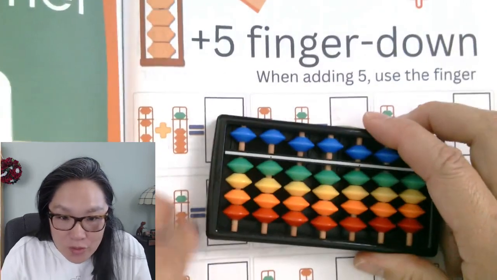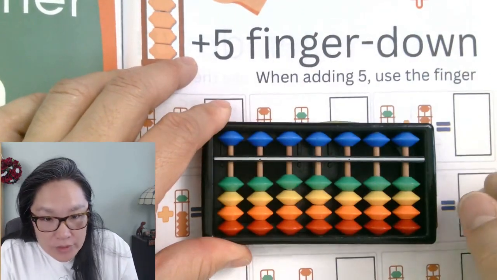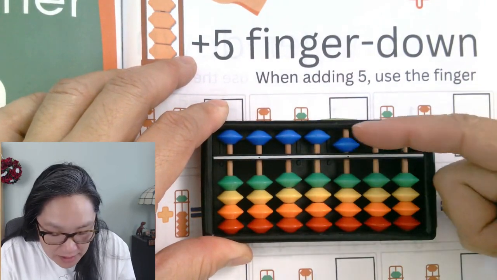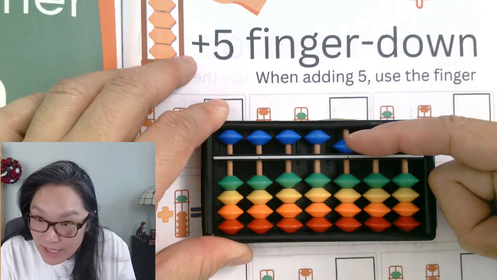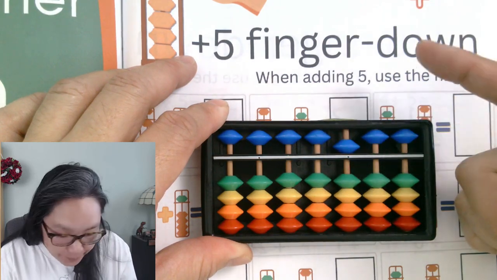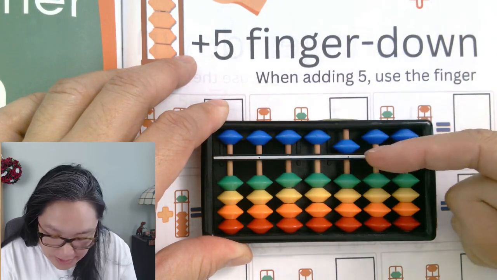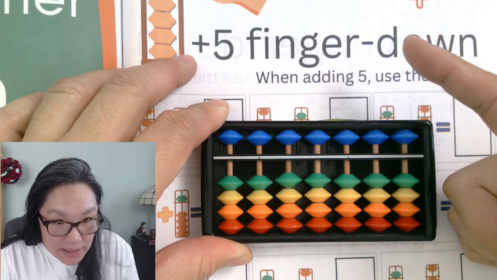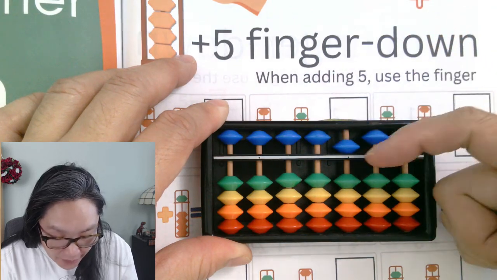All right, so we did 4, right? Now we're going to add the 5. Adding the 5 just means it comes down. So when it comes down like this, we're adding 5. How do you take away 5? It's the opposite. All you have to do is remove it away from the horizontal bar. Make sense? Is that easy? So we add the 5 and we take away the 5.